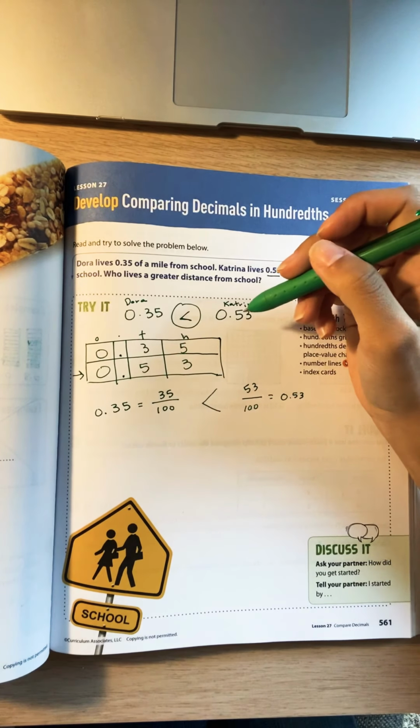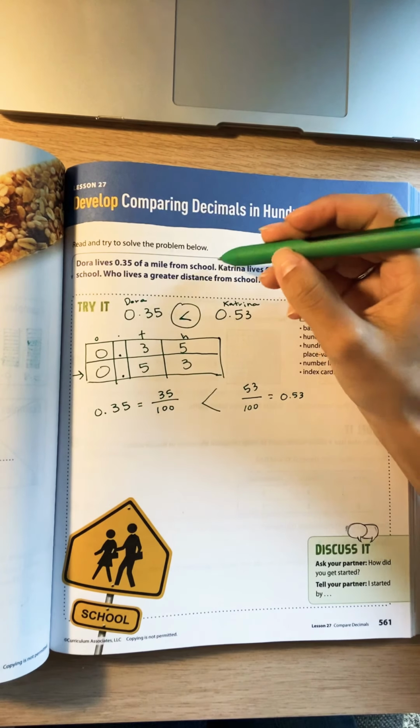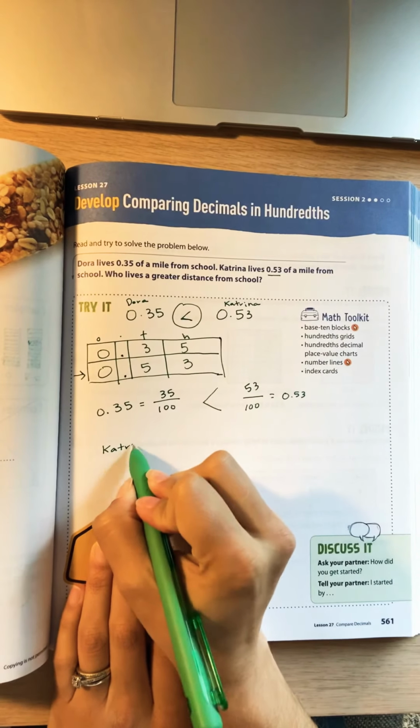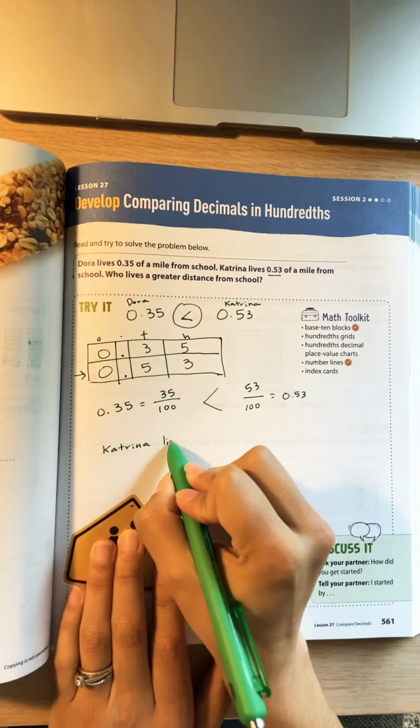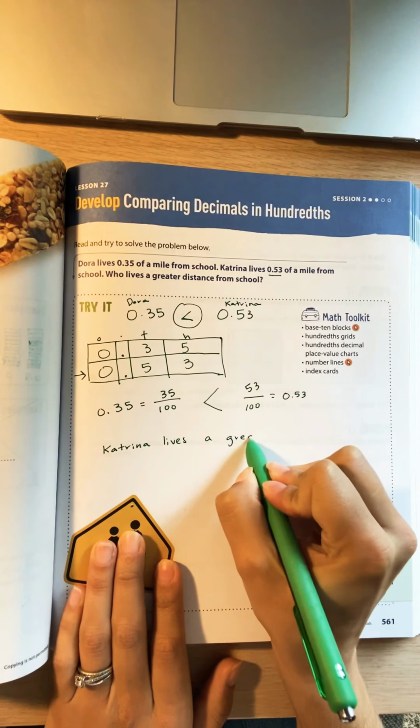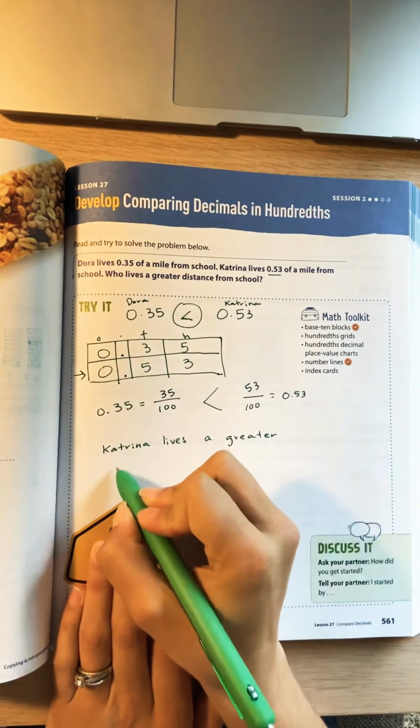But the question was who lives a greater distance from school? So in a sentence, we need to say Katrina lives a greater distance from school, or lives further from school.